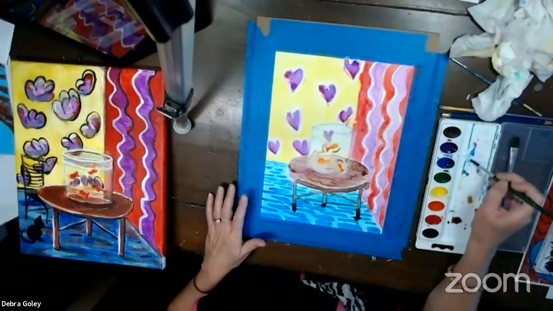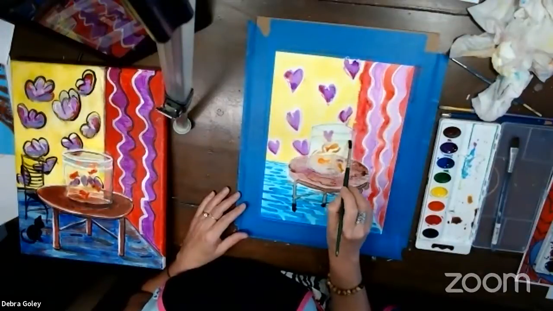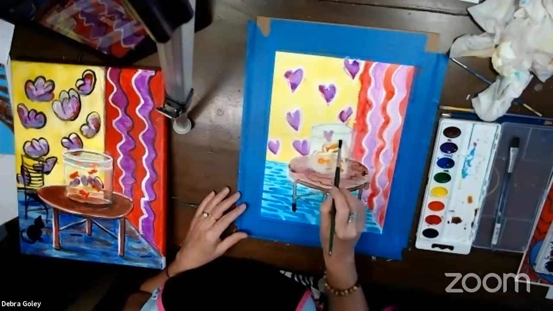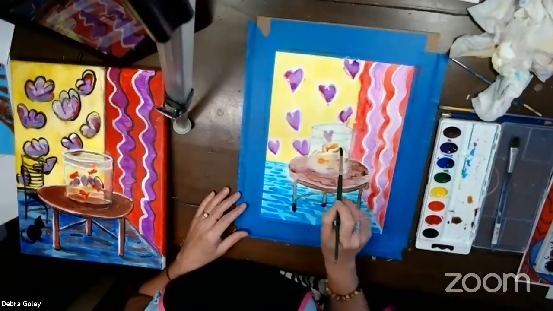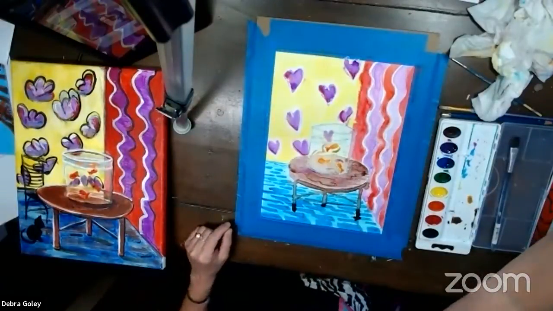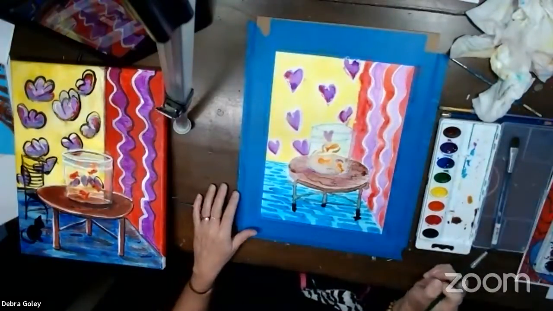I might do a little bit of bluish purple. You know, water is not blue. It's just reflecting a little bit of blue, reflecting light and other colors around us.